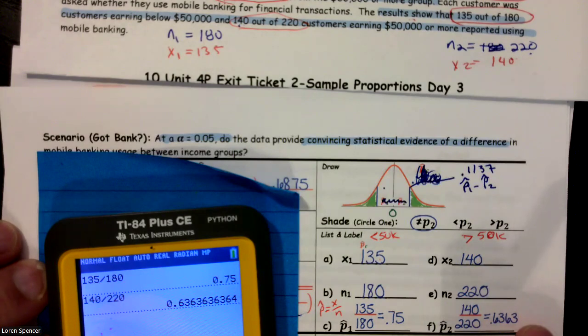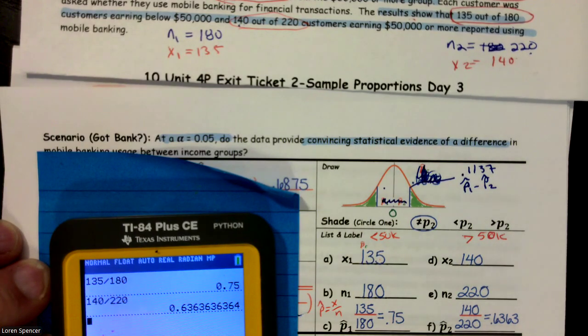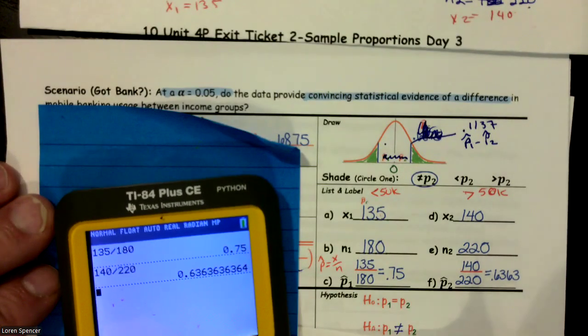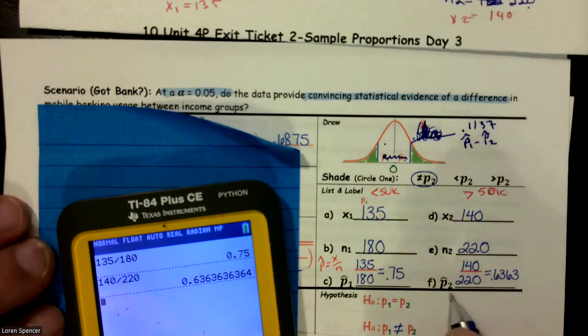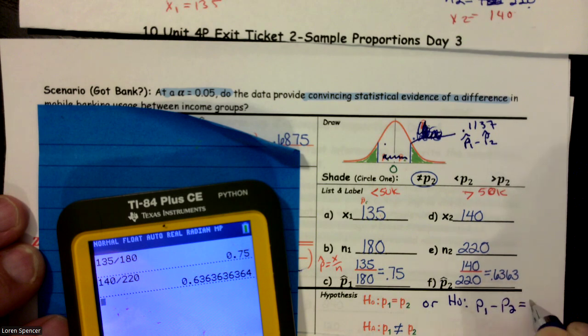Let's go ahead and we'll come back to our drawing in a second. Let's look at what our hypotheses are. The null hypothesis is that p1 equals p2, and the alternative is that there's a difference, which we always use the not equal sign for. And we could have written this as H0: p1 minus p2 equals 0.